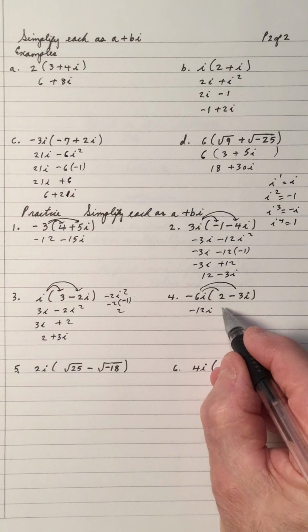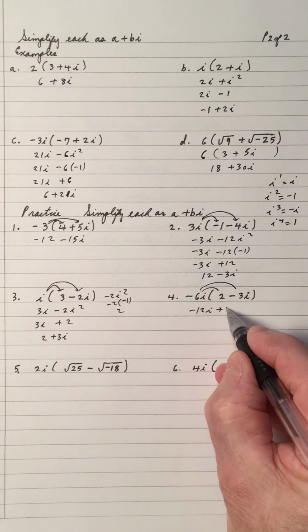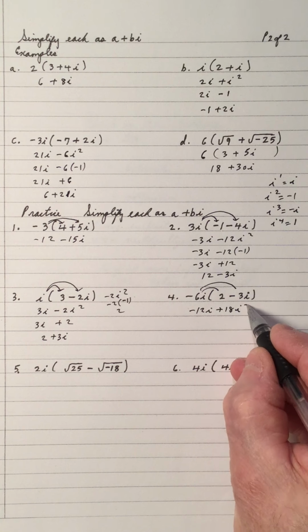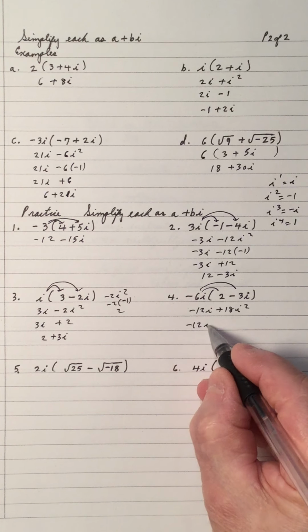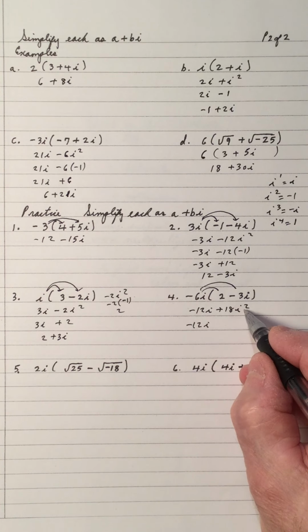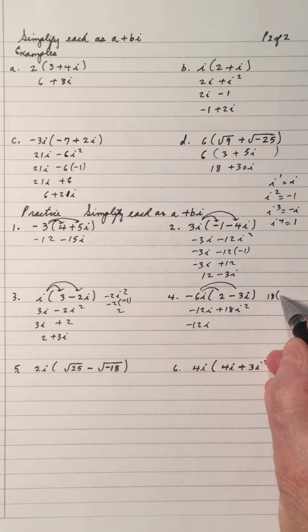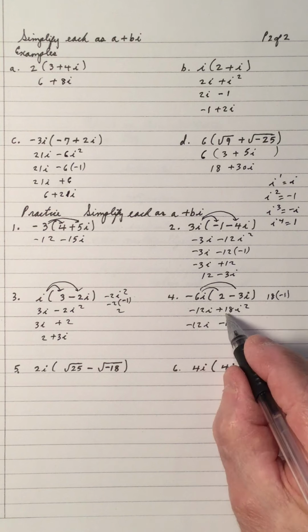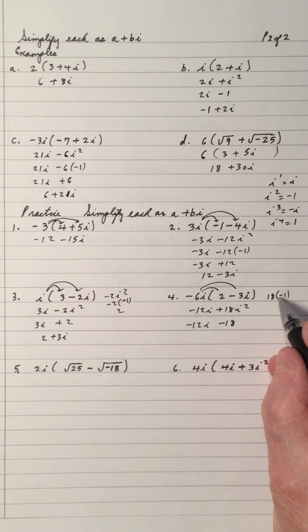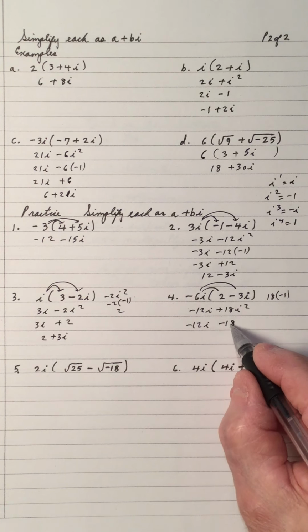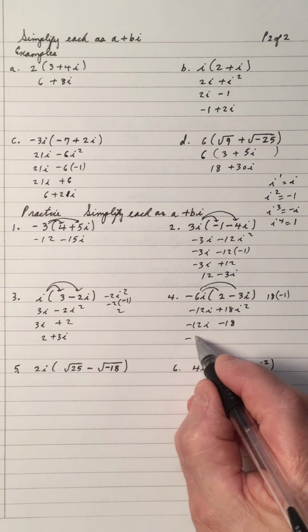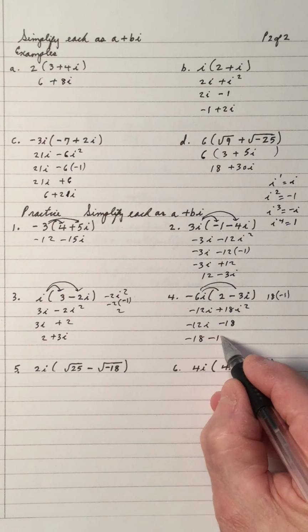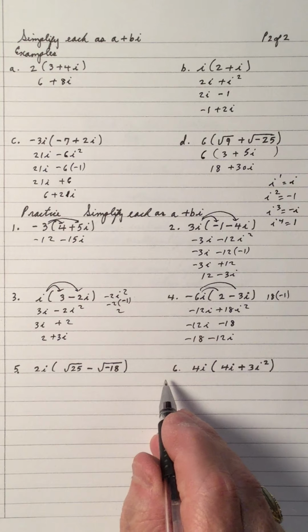Negative 6i times negative 3i is plus 18i squared. And again, notice i squared is negative 1, so that's 18 times negative 1, so that gives me negative 18. So the working of this could be done right here, as long as you put the negative 18. So real part first, imaginary part second.